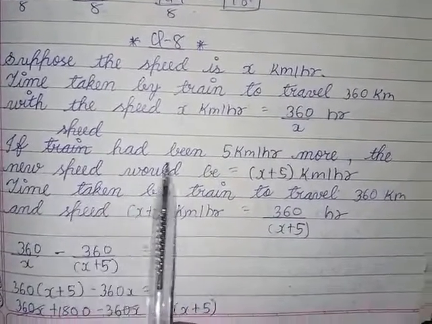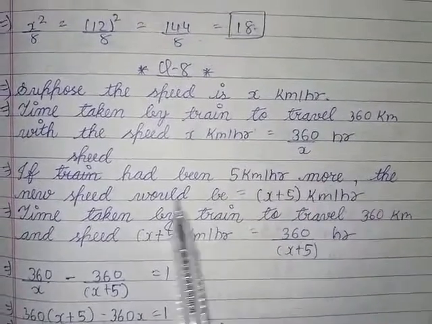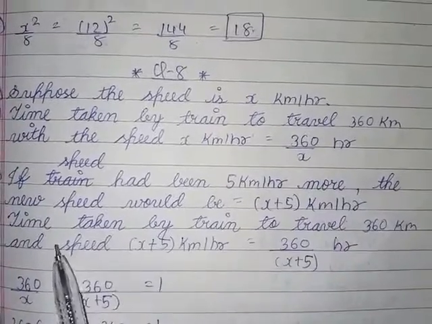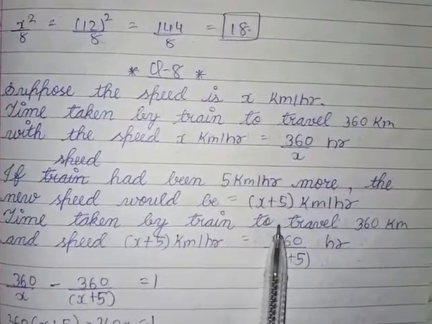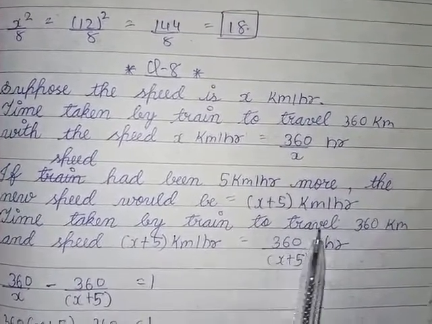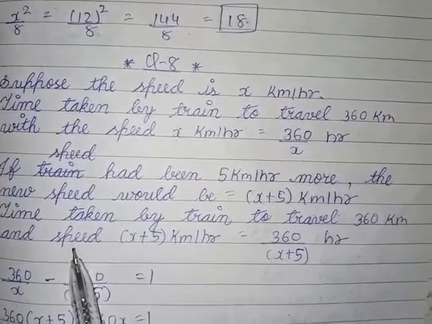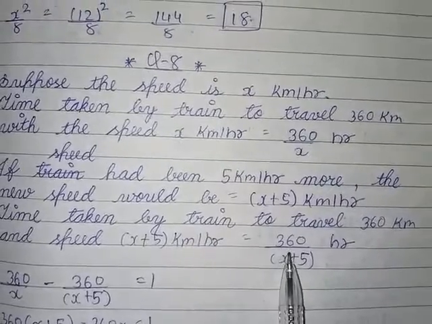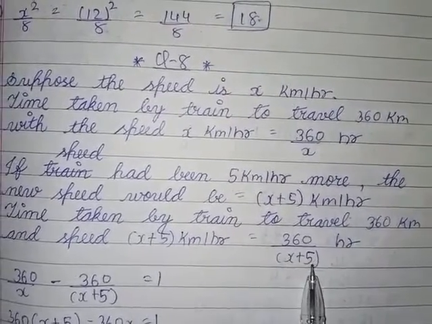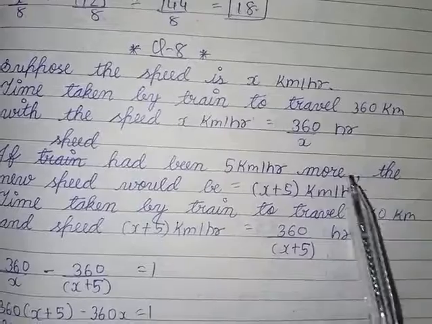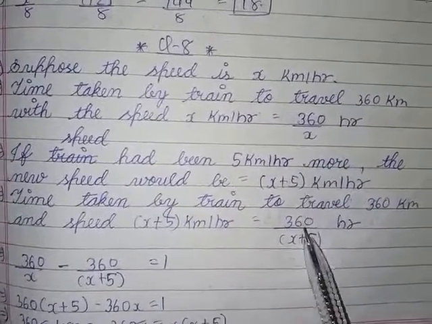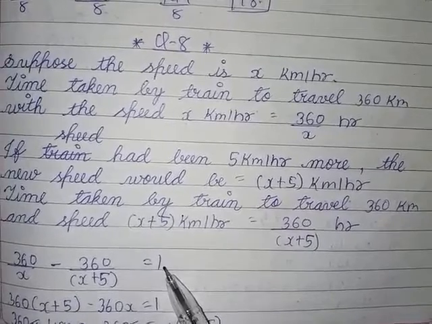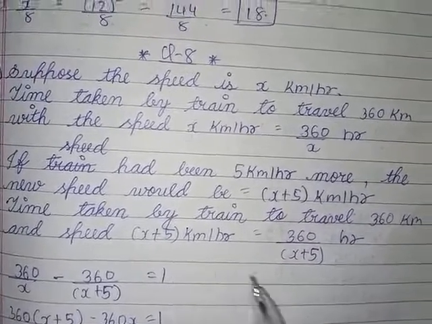If the speed had been 5 km more, the new speed would be x plus 5 km per hour. In that case, the time taken by the train to travel 360 km at a speed of x plus 5 km per hour will be 360 upon x plus 5 hours. Because of the difference in speed, it takes 1 hour less.